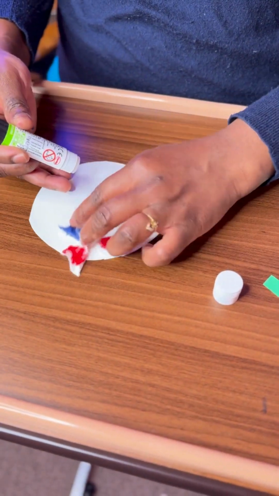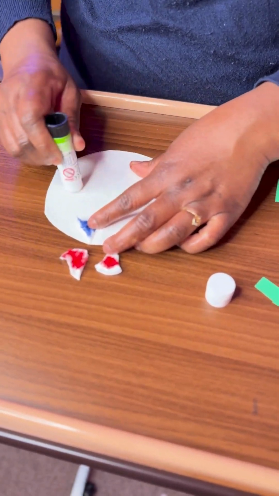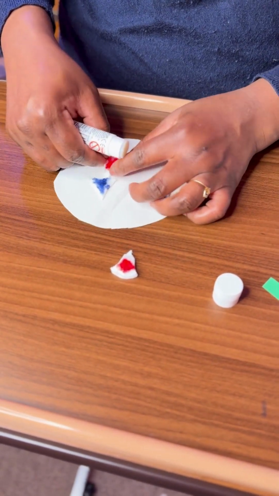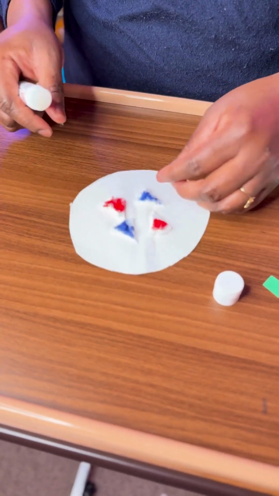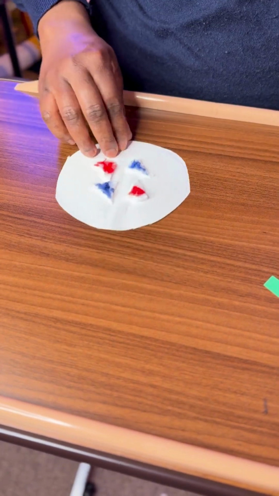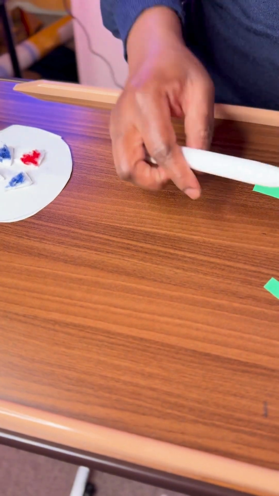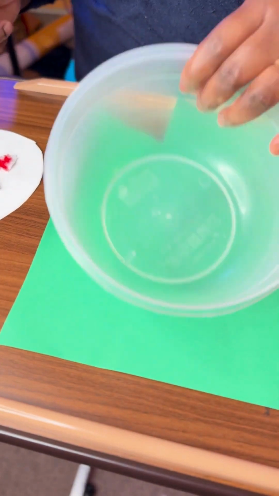So I'm just going to put some glue on here so that I can stick the neutrons and the protons down. So that's my nucleus made. So this is the nucleus, and the nucleus contains neutrons and protons. Now let's make the electron cloud, or the atomic orbital. That is an area where there's a high likelihood of finding an electron.